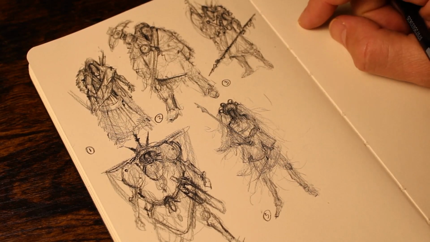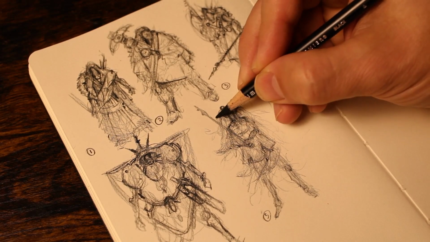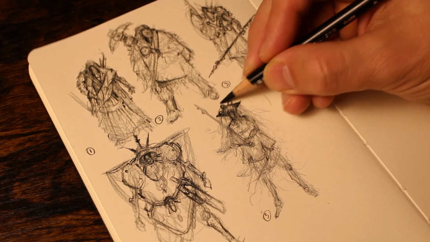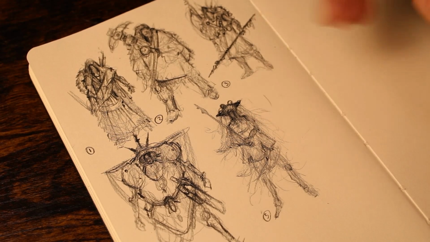Looks like a banshee, right? Like a spirit. Let's do something cool with just the helmet. There we go. So now if you were to see this in an RPG game, you know to stay away from that thing. Or maybe not, I don't know.